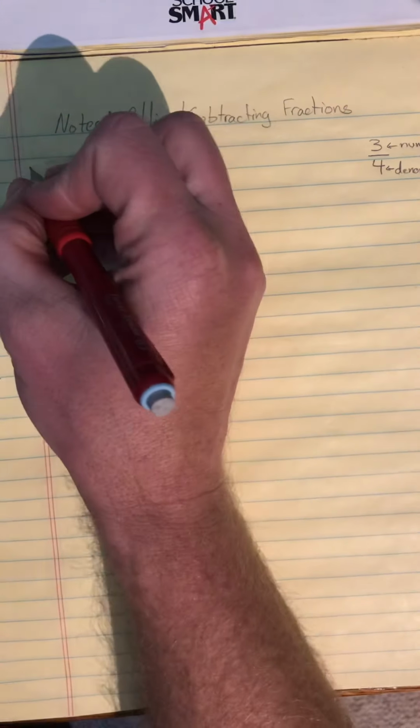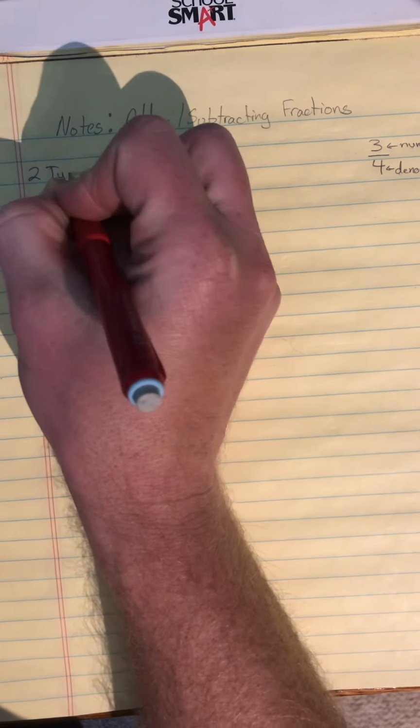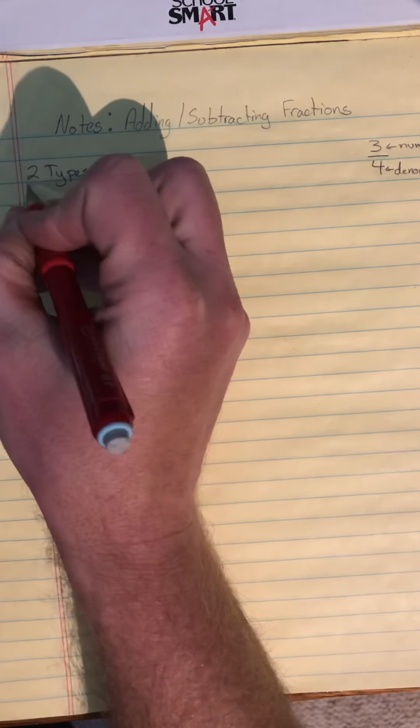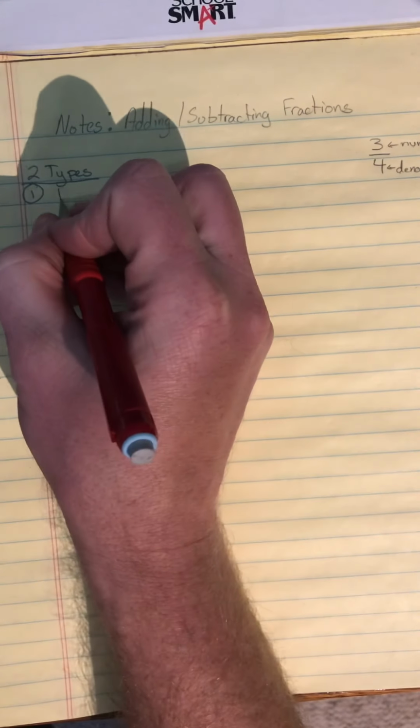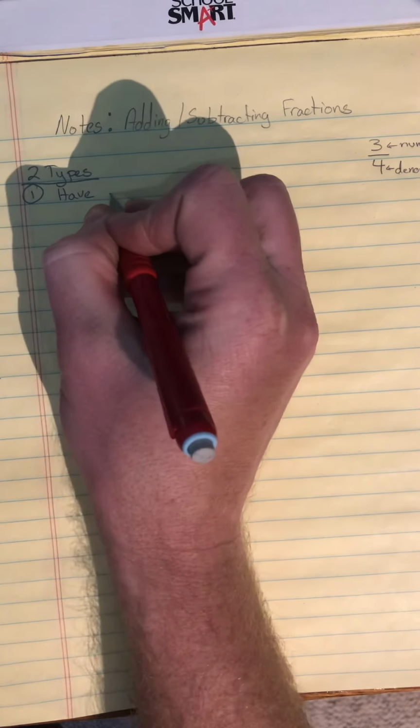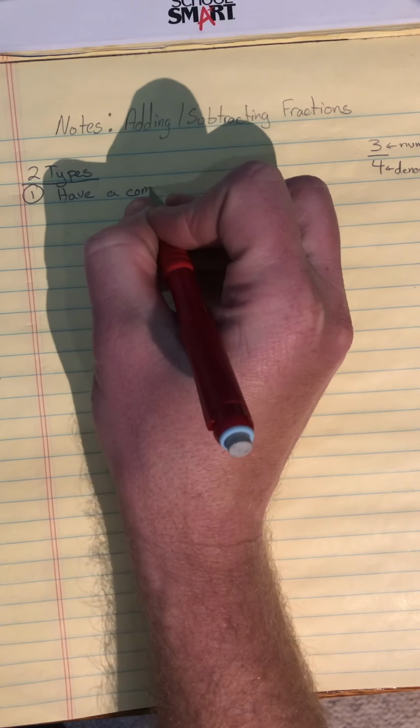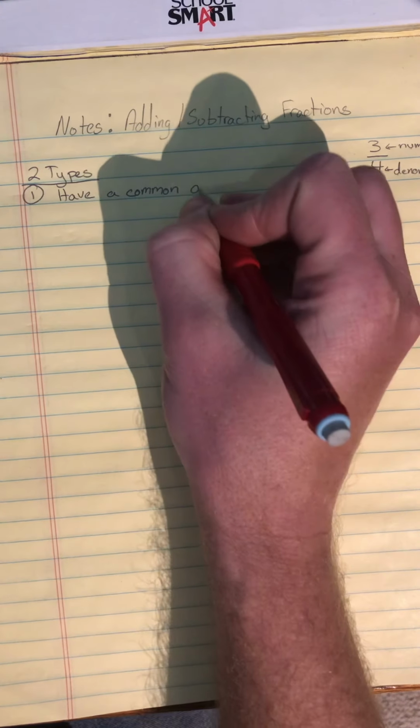So when we're adding and subtracting fractions, there are two types we're going to deal with. The first type we're going to talk about today is fractions that have a common denominator.